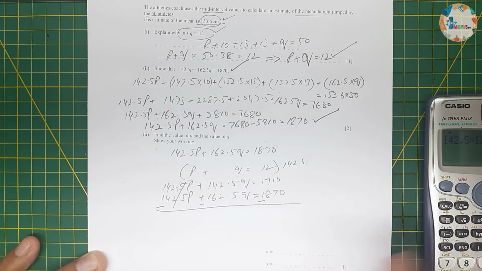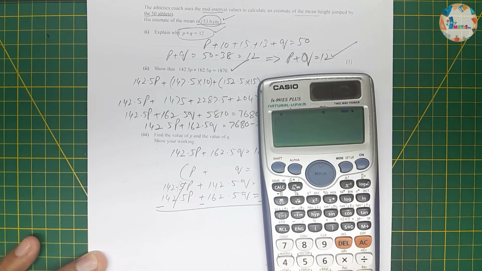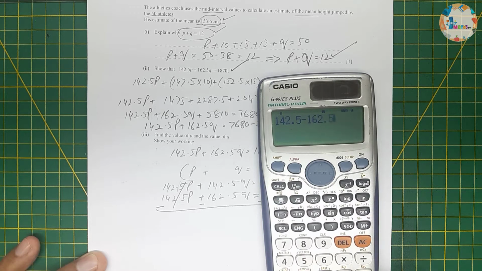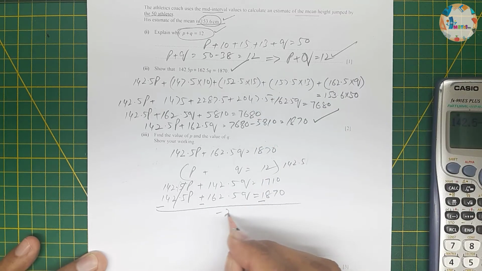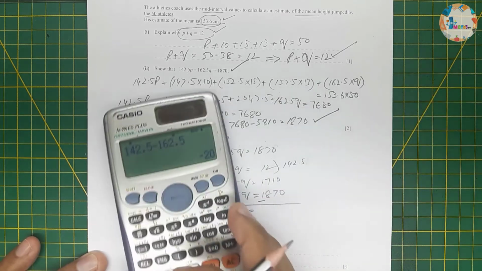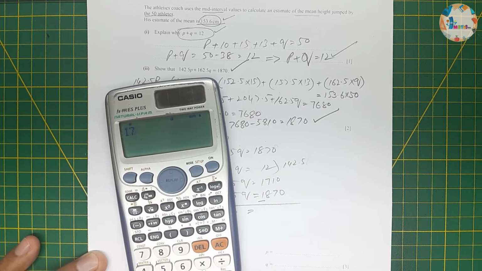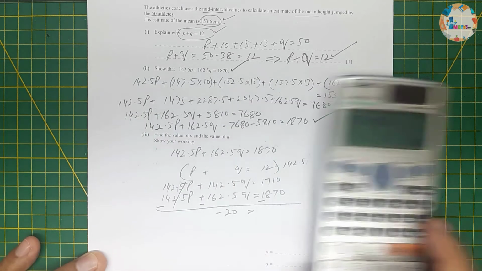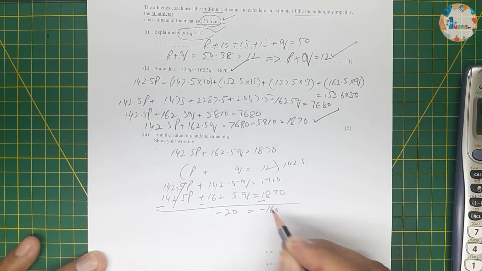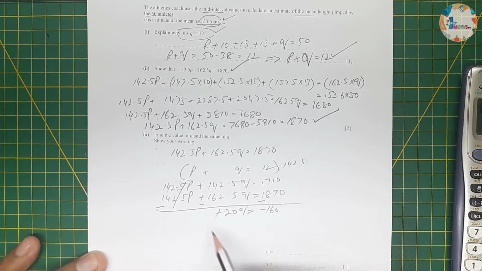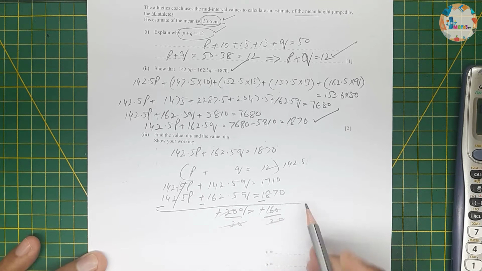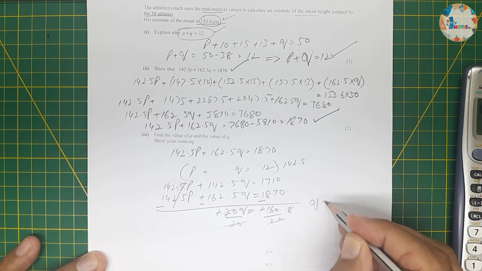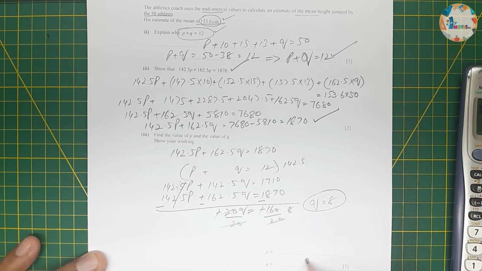This will be 142.5 minus 162.5, and this will be minus 20Q. This side is minus 20Q, and on this side we can also check: 1710 minus 1870 is equal to minus 160. The minus is gone, so we can divide by 20, and this will be 8. So Q is equal to 8. This is what we got, Q is equal to 8.